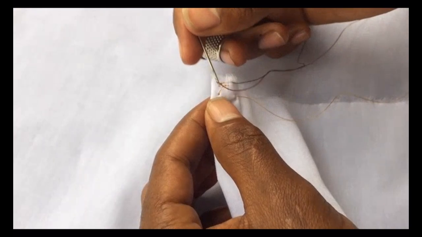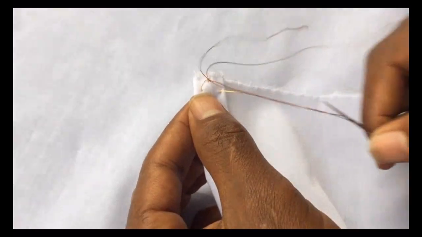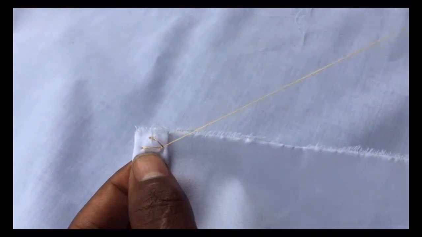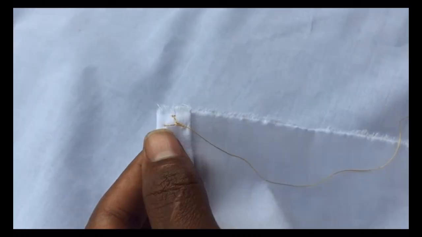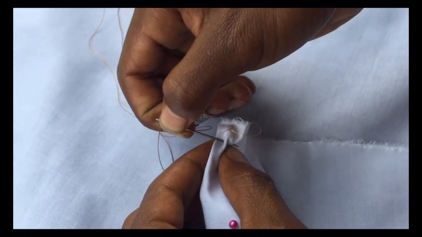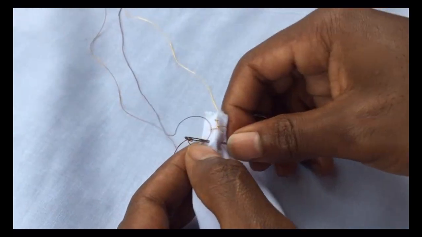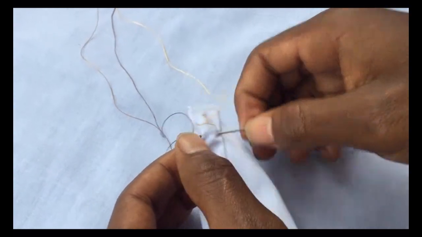Push the needle through the loop and pull the thread to tighten. Continue stitching till the end, then make a double stitch at the end of the loop stitch to reinforce.